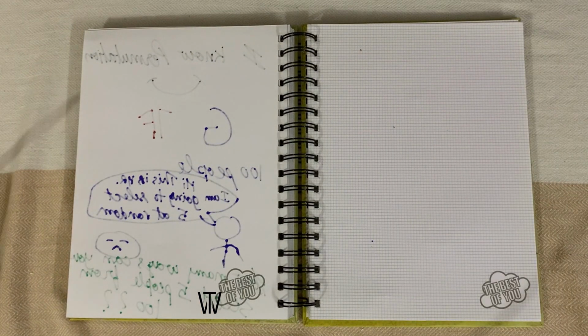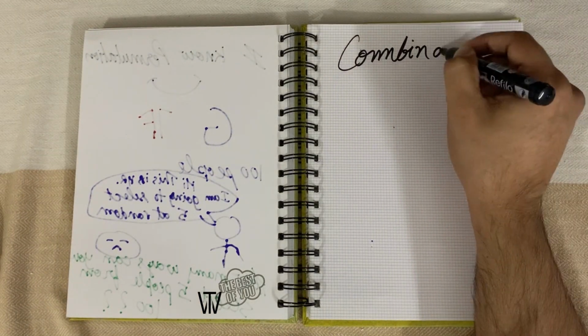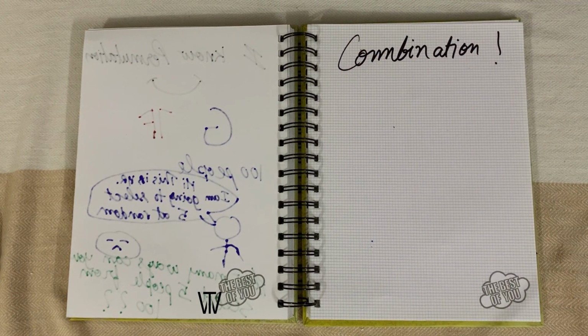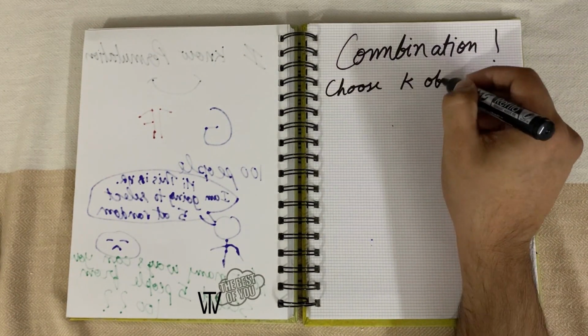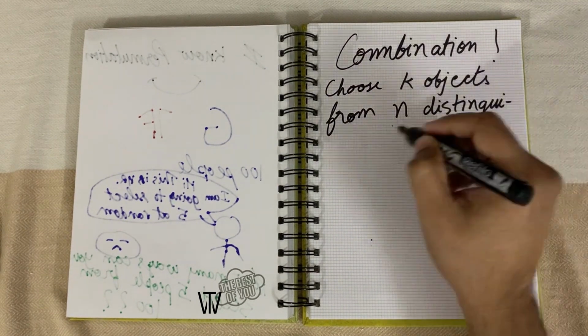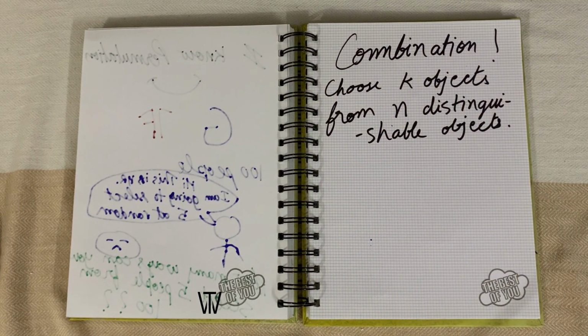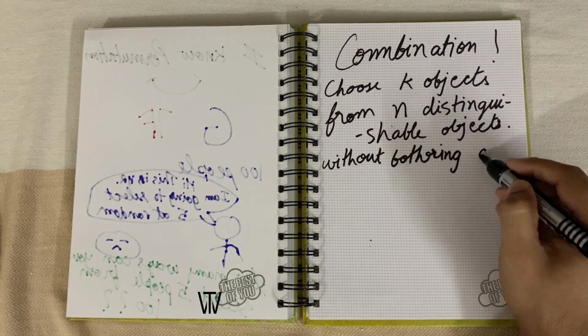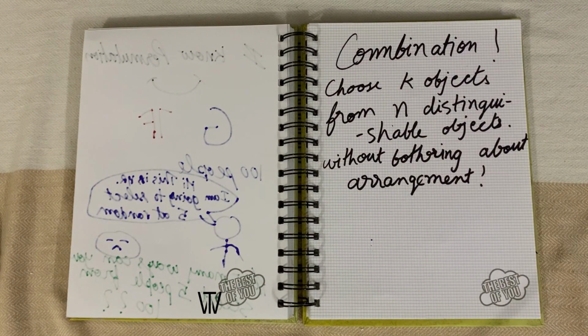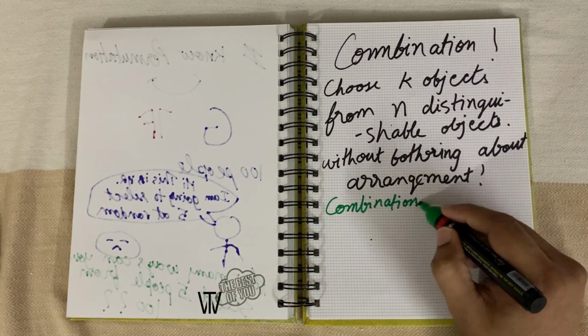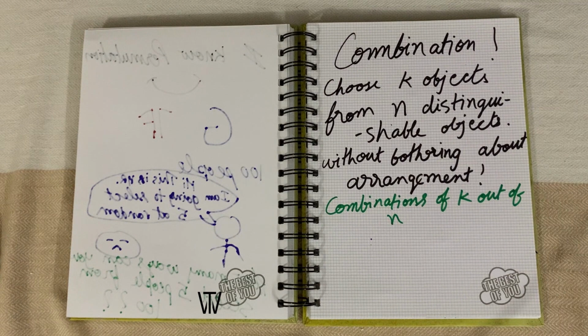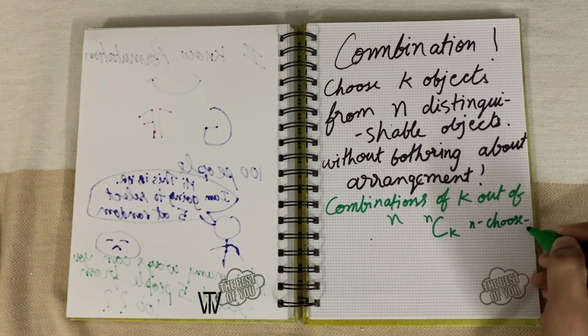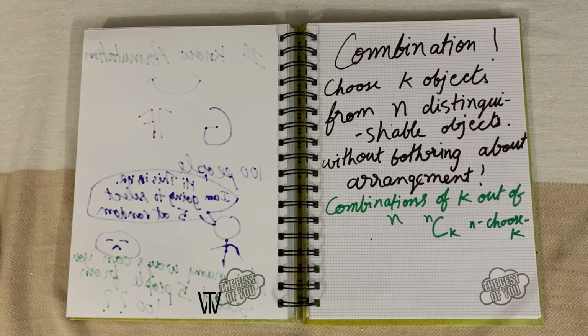Now here's what my mathematician friend told me. In order to solve problems like above, you need to know combinations. The number of ways one can choose k objects from a set of n distinguishable objects without bothering about the arrangement in which the objects appear is called the combinations of k out of n. This number is denoted by nCk. It is sometimes read as n choose k.